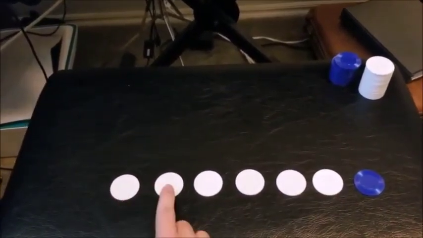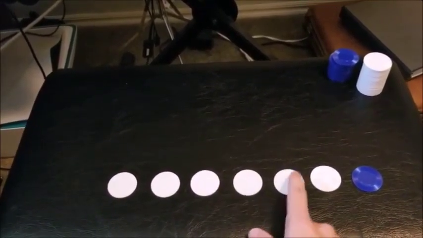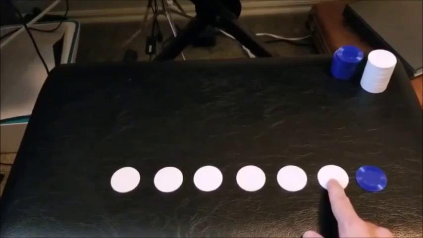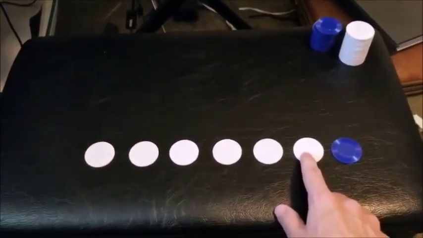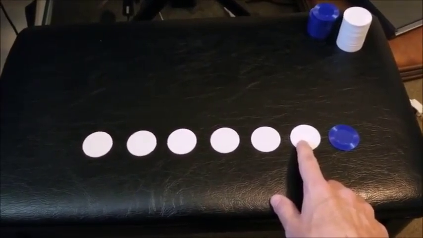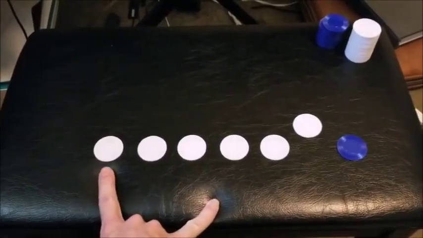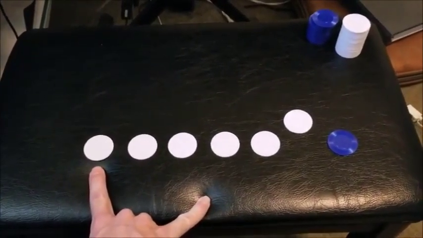If G is 1, A is 2, B is 3, C is 4, D is 5, and E is 6th, then we know that all of our relative minor scales, or the Aeolian mode, is the 6th degree from our relative major. So that's an easy way to remember it.